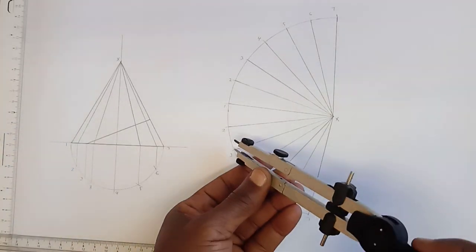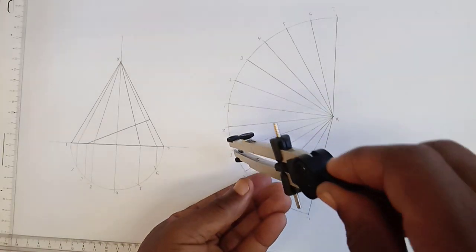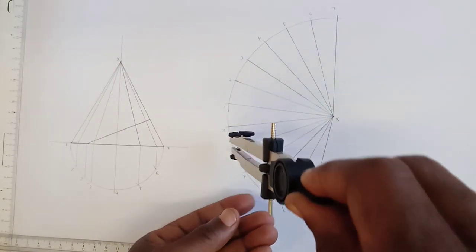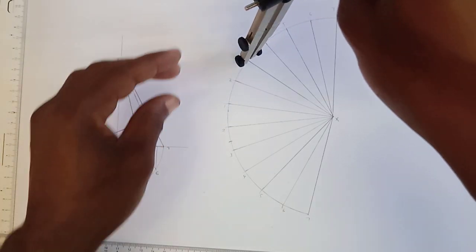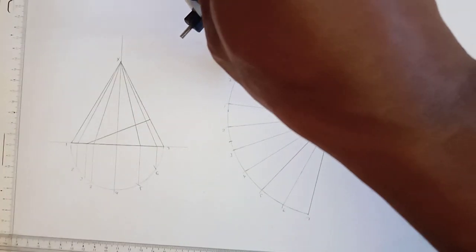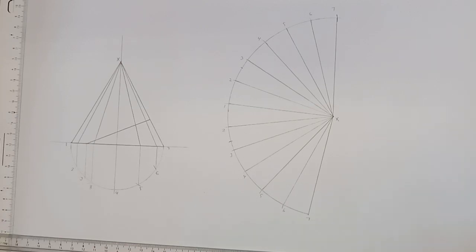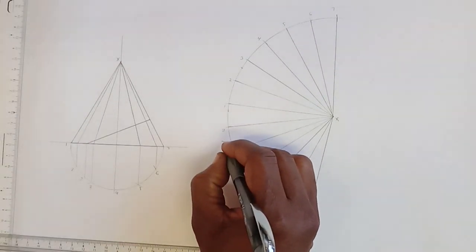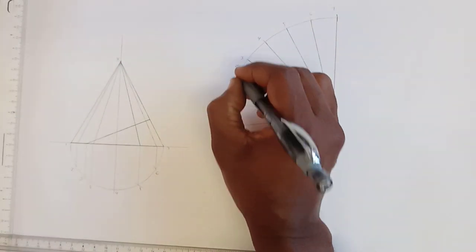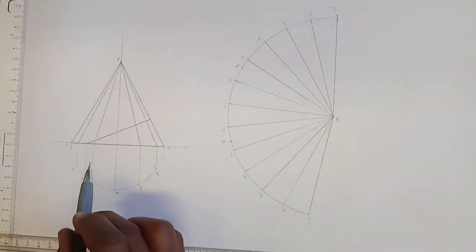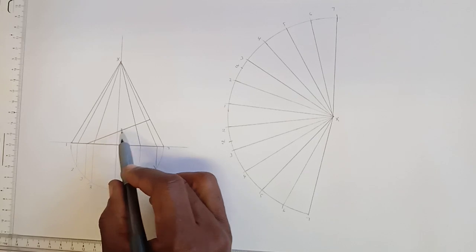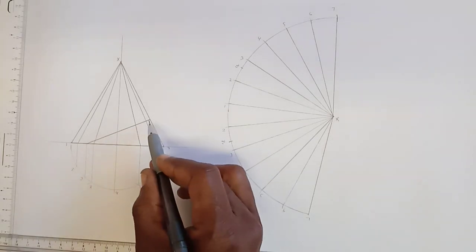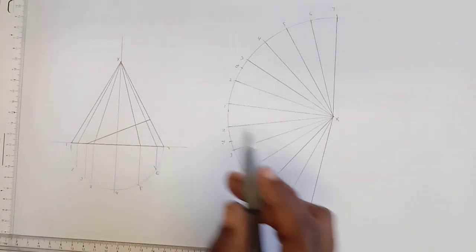From 3 to 2, that is my Y. From 3 to 2, this is my Y. Okay, I have Y here, I have Y there. Now this cut 3 here, cut 4 here, cut 5 here, cut 6 here, and cut 7 there.